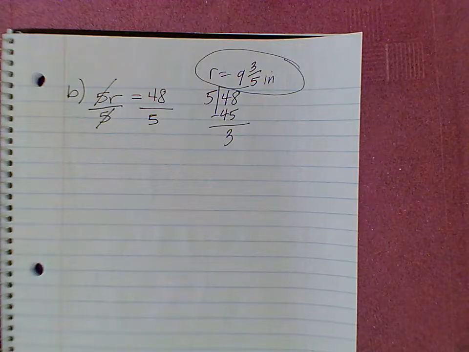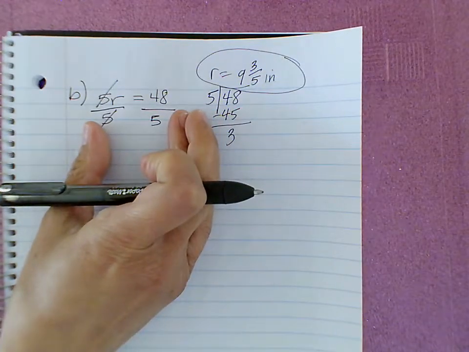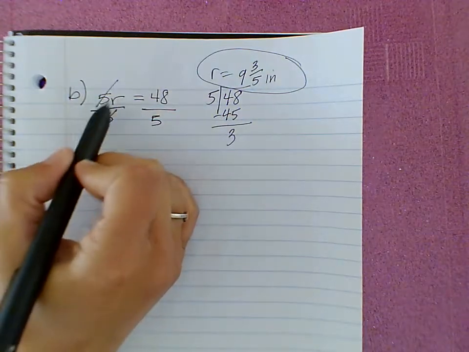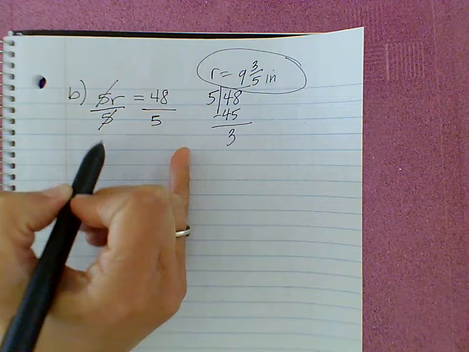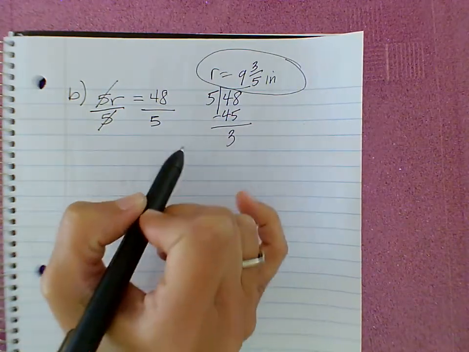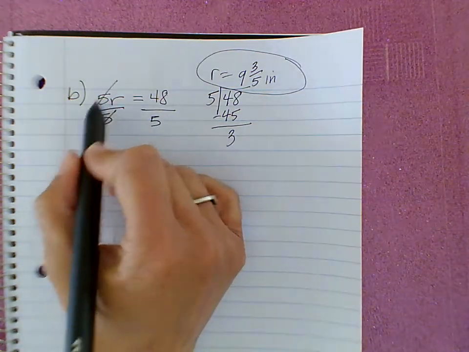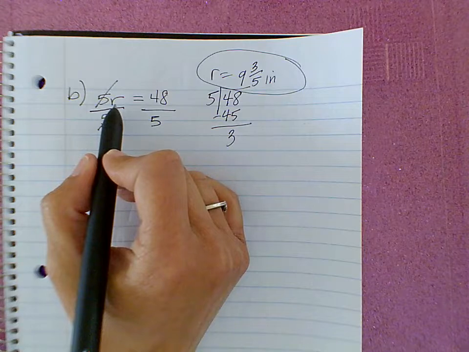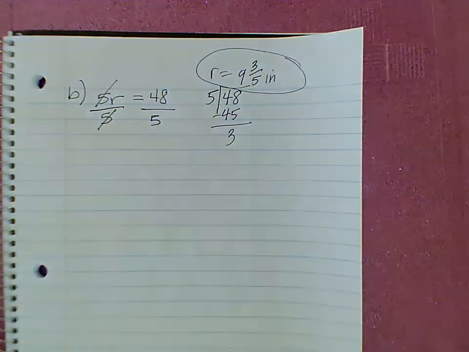Questions so far on isolating the variable with multiplication? It doesn't matter what number's here. If this was 3/5 times r, then we would divide by 3/5. And we know how to divide by fractions, and we're going to practice dividing by fractions today. So it might not always be a whole number stuck with the variable. Keep that in mind. We start off kind of simple, and we get more complex.